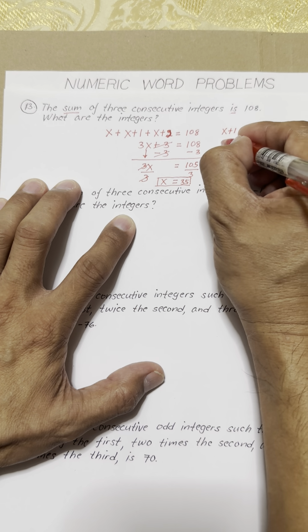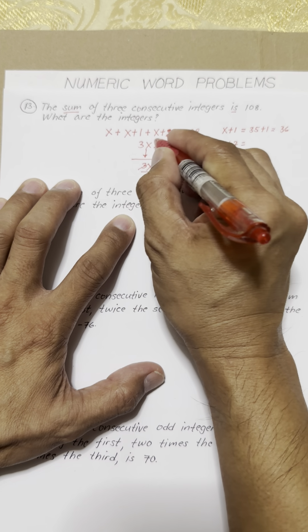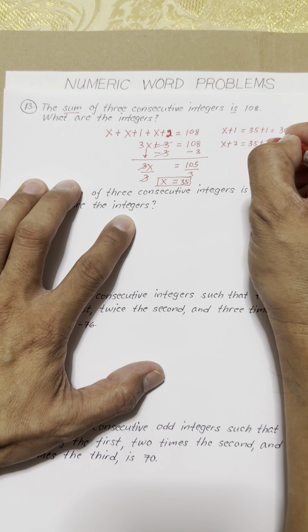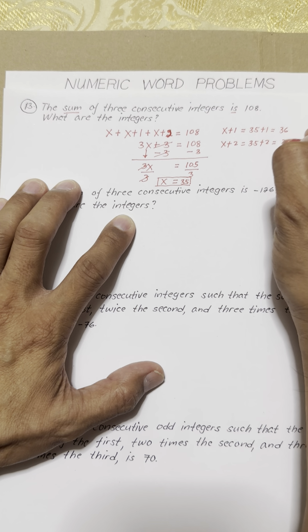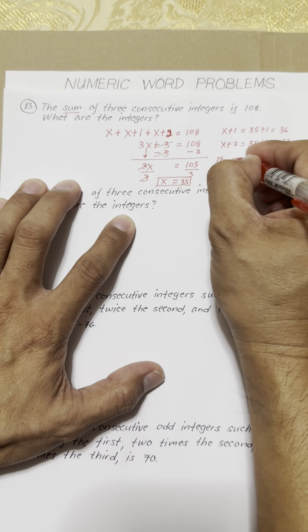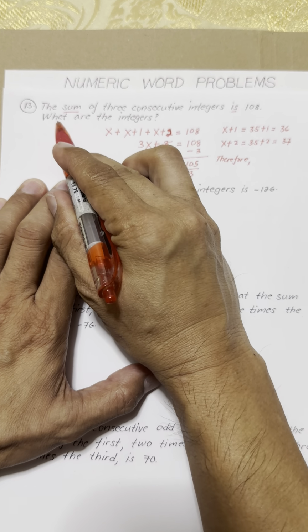Then the third integer is x plus 2. Our x is 35, so 35 plus 2 equal to 37. So therefore, we need to answer this question: what are the integers?